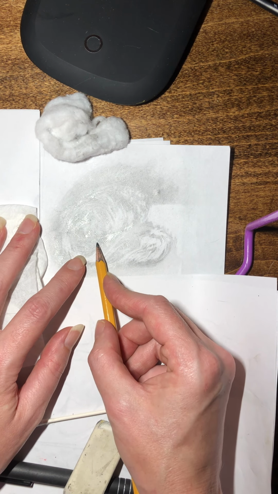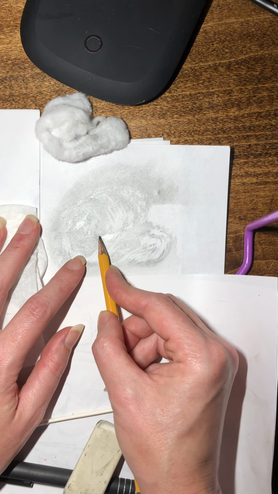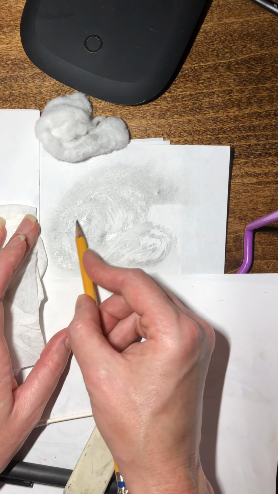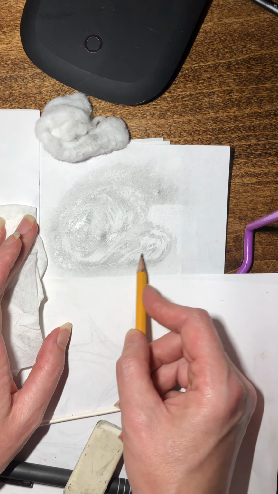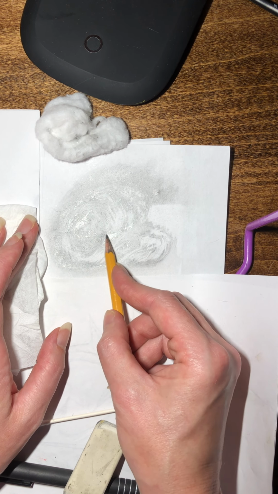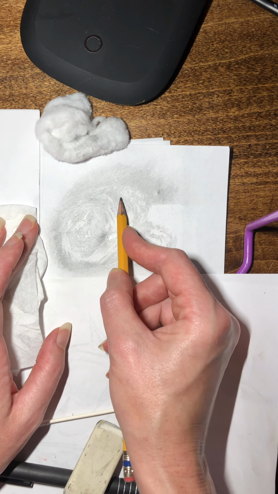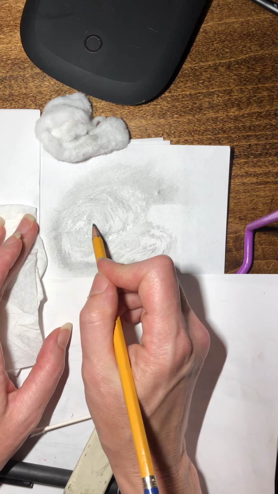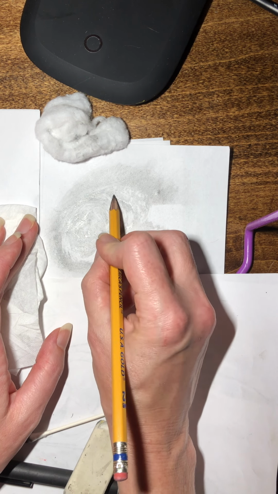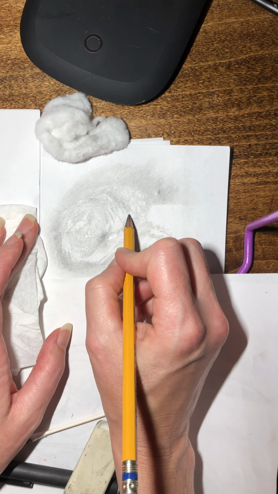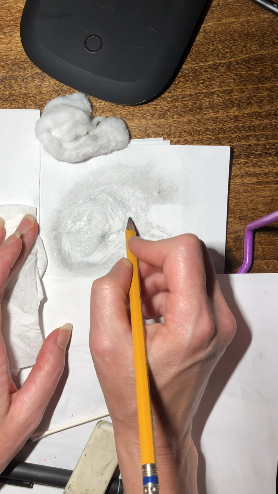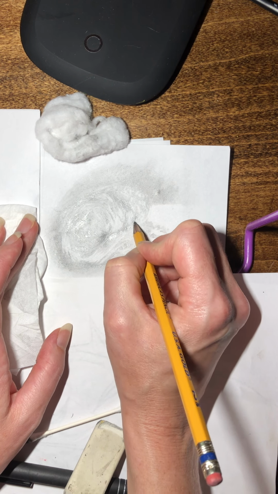I would start out by doing that, and then once you get a basic shape on the page, you can start going back in and adding the darkest values. If you have a darker pencil, that's where you would use it. So be aware of that.